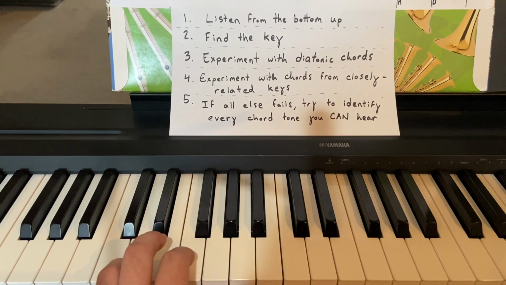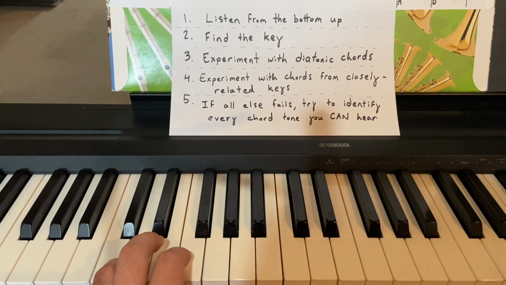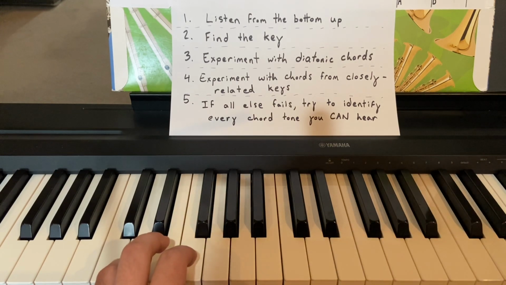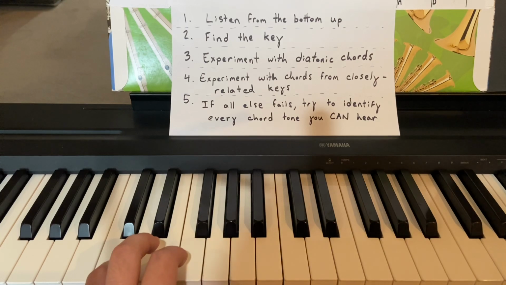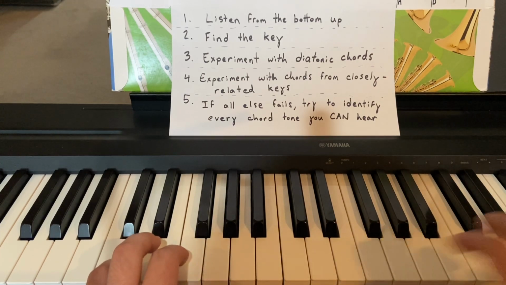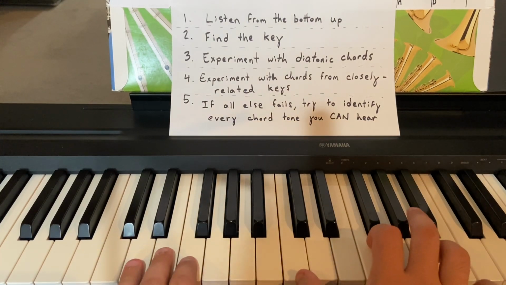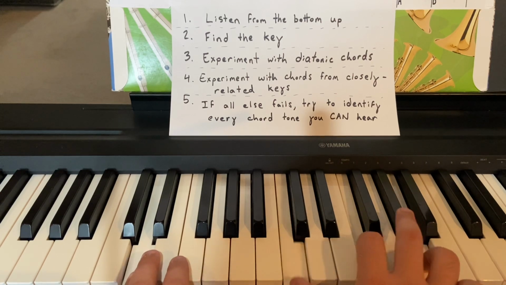Okay. And then I hear this. See if you can hear that F. One more time. Okay, so that's our chord. Okay, that's actually something called a seventh chord. It's a D minor 7 chord, D, F, A, C.